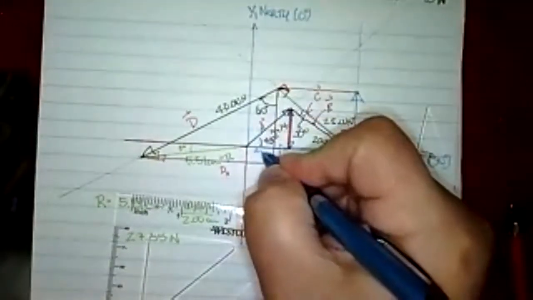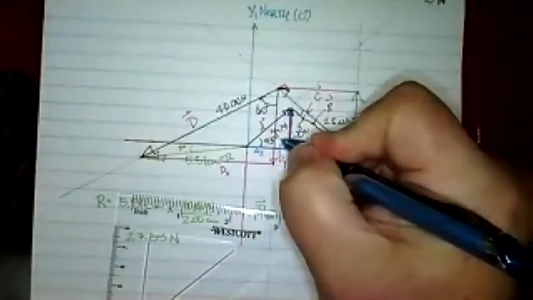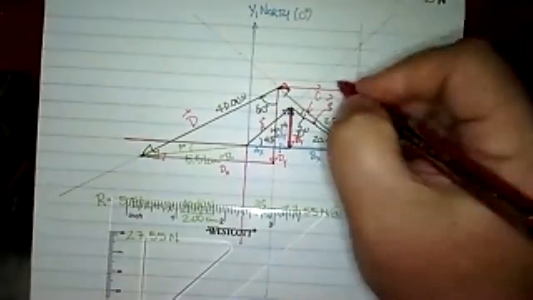Obviously, this guy was my a sub x, and this is my a sub y. This is my b sub y, and this is my b sub x. This is my c sub y, and this is my c sub x. So we've now got all our components labeled, and we should be able to make some sense out of that.